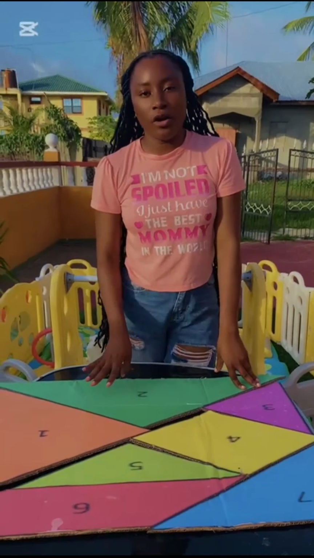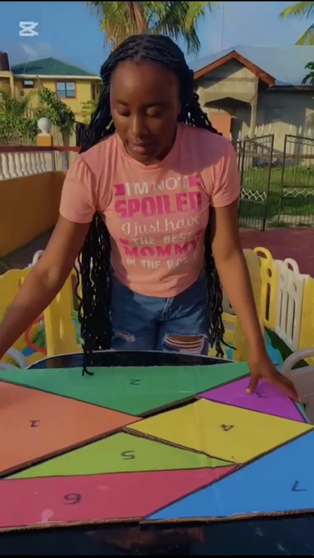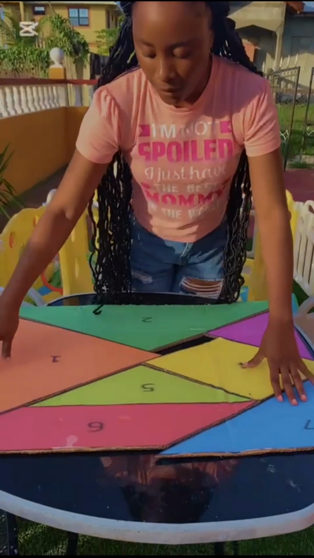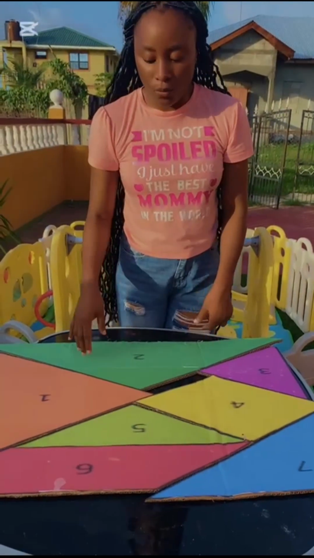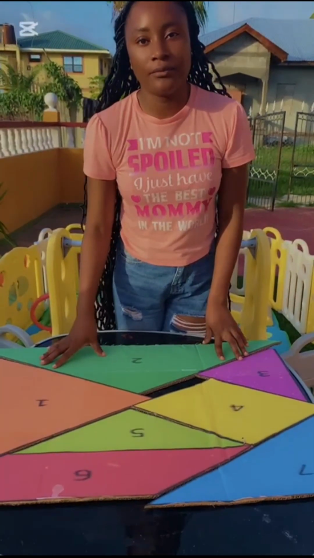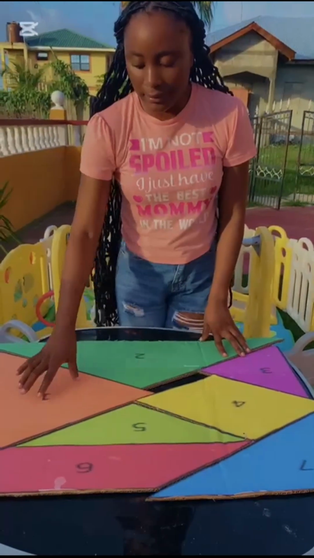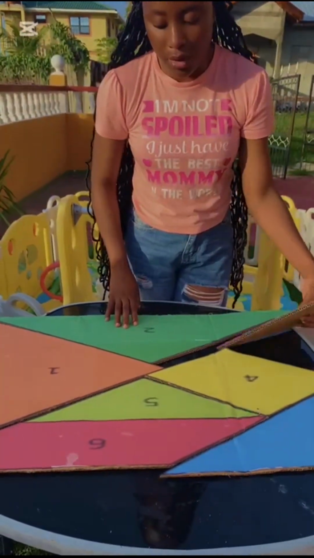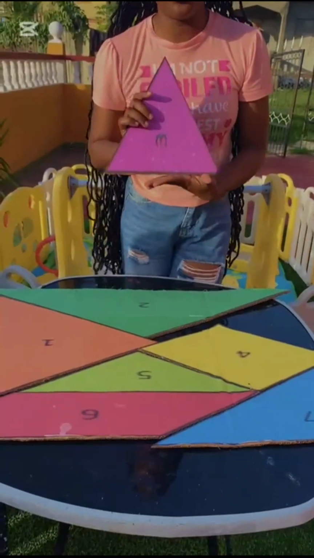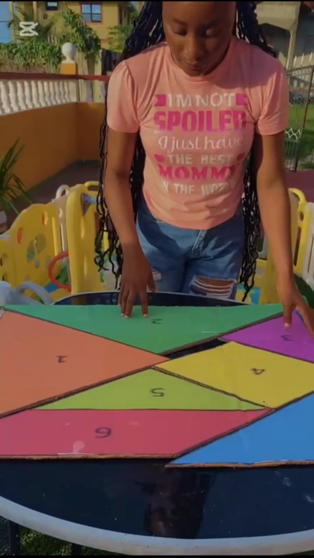I can challenge my pupils to use the pieces to create different shapes such as animals, even houses or abstract designs. Now as they do this, I can also discuss the properties of these shapes. Now, this was an eye opener for me, and that's about it.